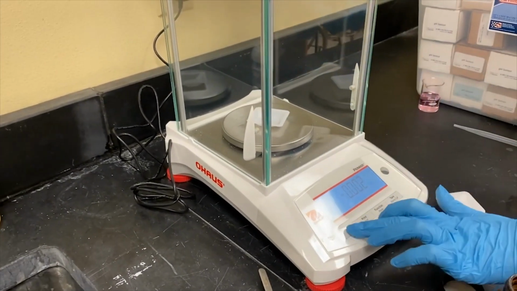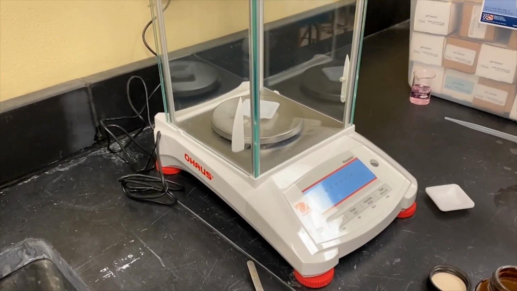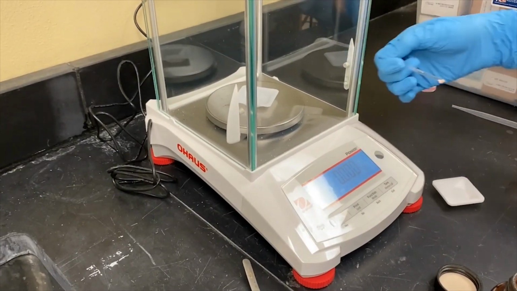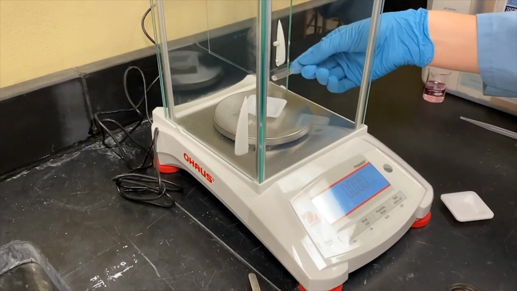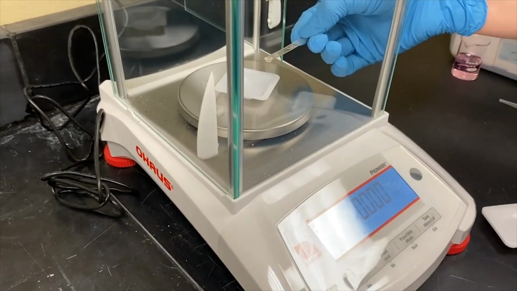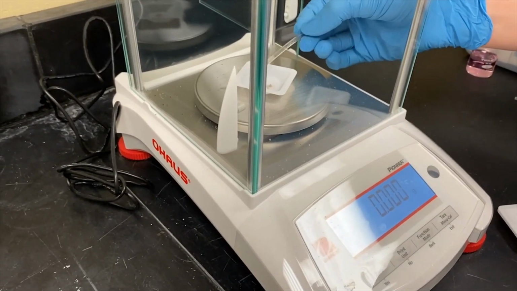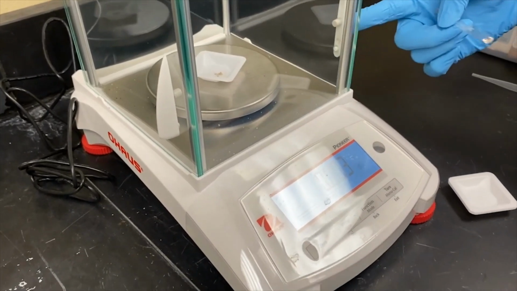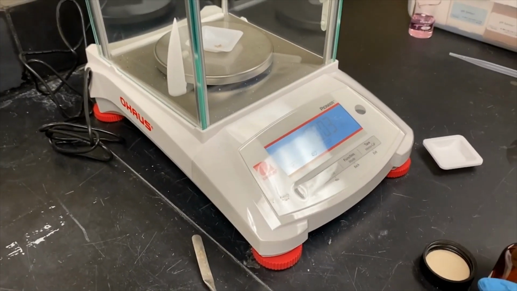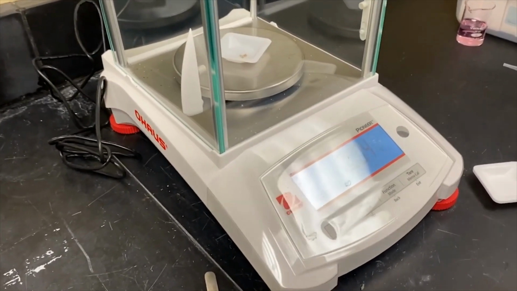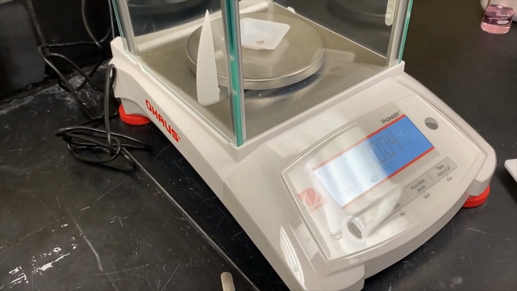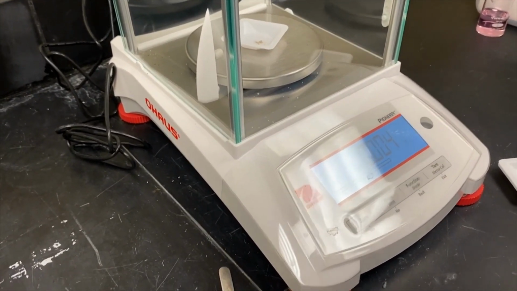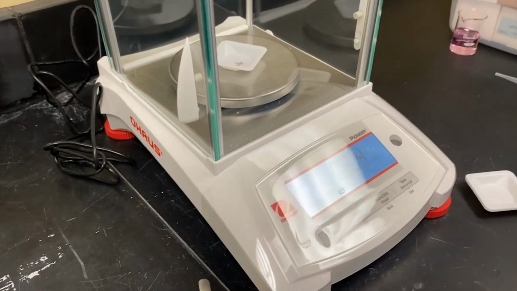So I'm going to go ahead and tare here so the weigh boat is not red, especially important when we have such minute measurements. We have this tiny little spatula to help us estimate the amount we need. And we're sitting at 0.003, 0.004 now. Sometimes it takes a little longer for this to adjust because it is such a small amount.